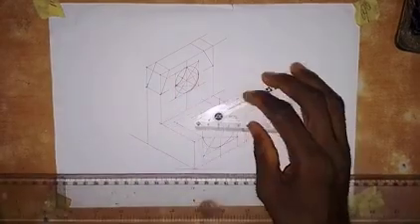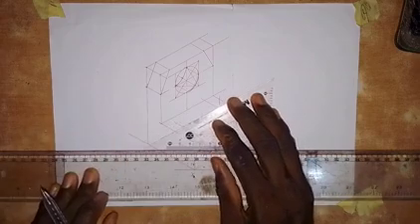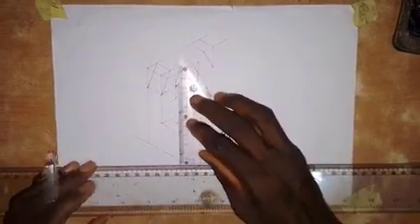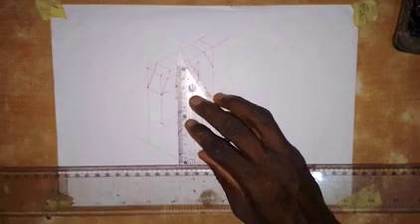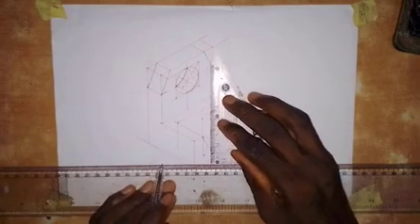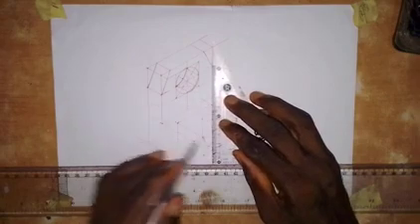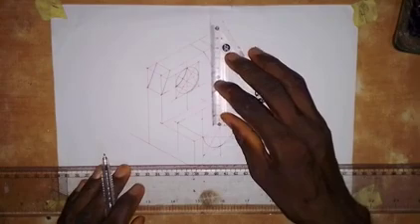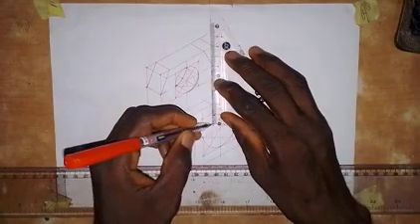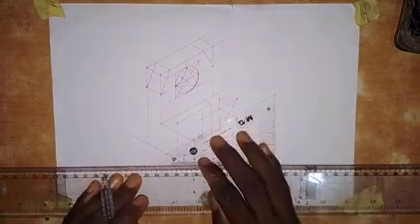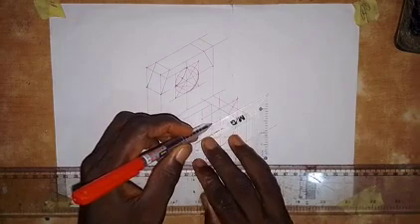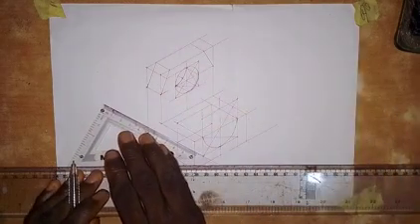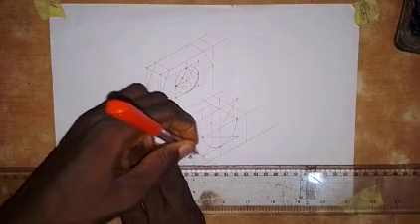Okay, so let's transfer it to the other side like this. All right, so then I will take it down, and we draw a vertical line here. At this point I will draw a vertical line. I'm going to take a measurement of 20 millimeters, which is the radius. So take 20 millimeters down, transfer it to this side, and then I will join this together like this.